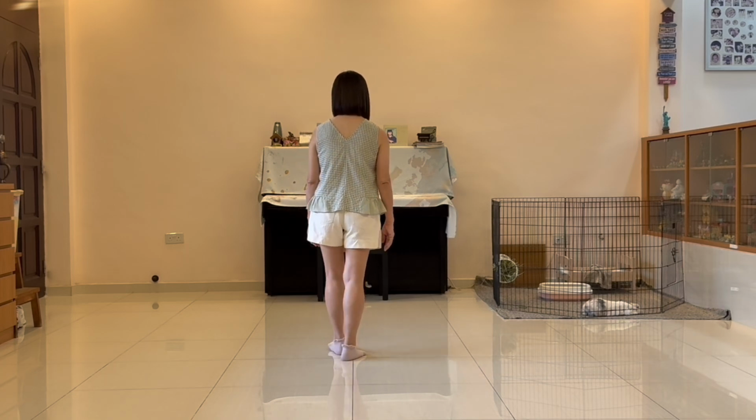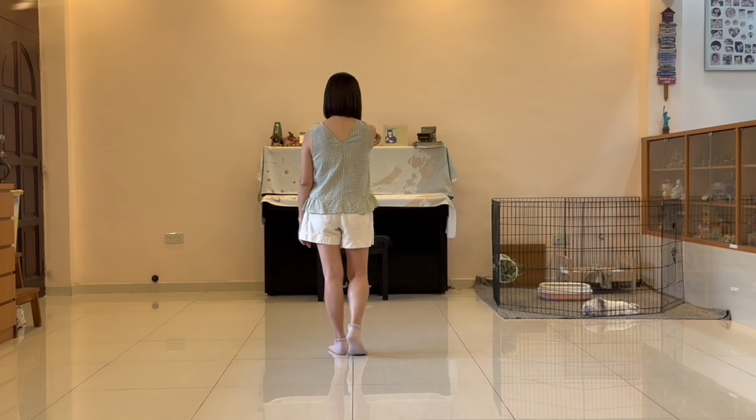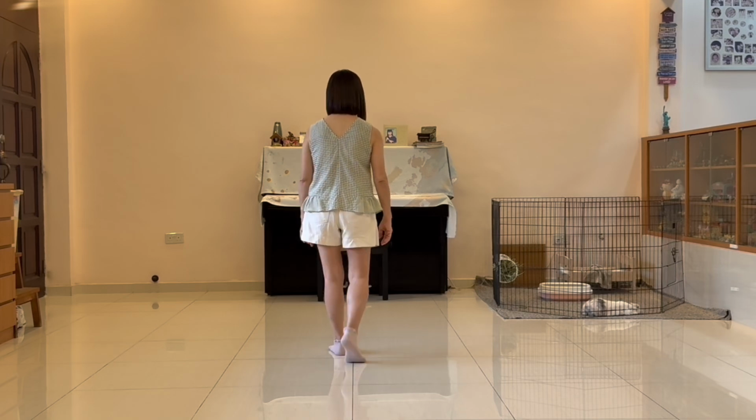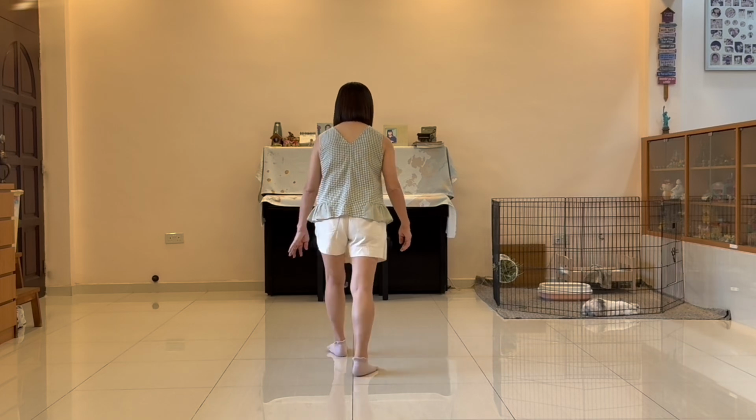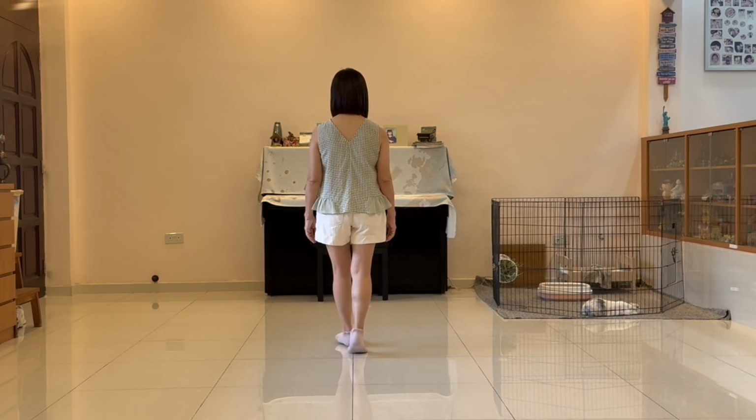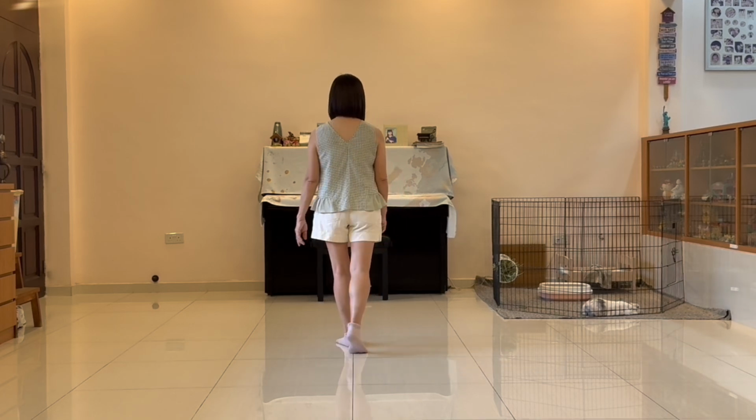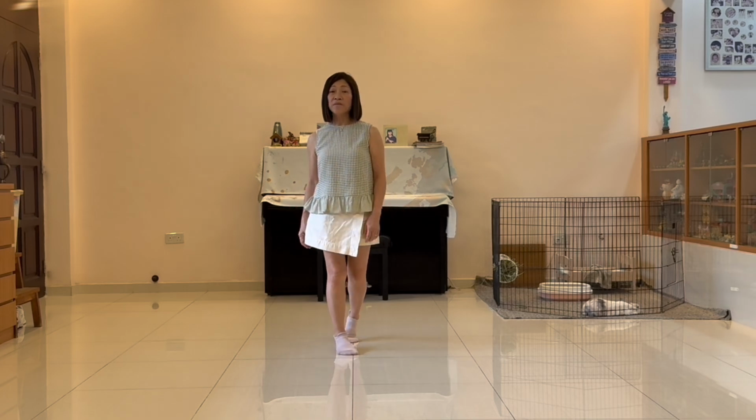So last section with the count. Do a back rocking chair. 1, 2, 3, 4, 5, 6, 7, 8. And you finish the dance here facing 12 o'clock. Let me go through the dance from the top.